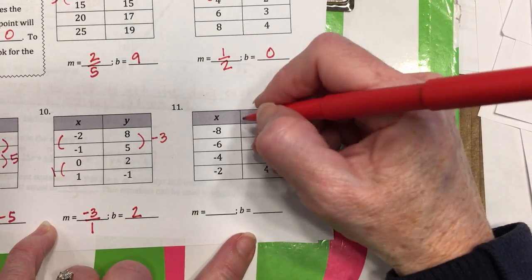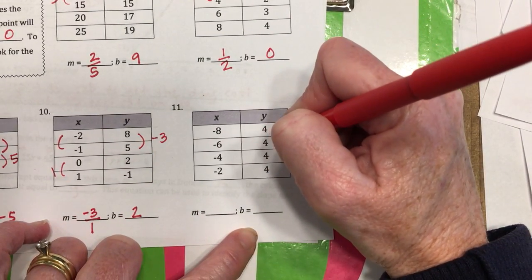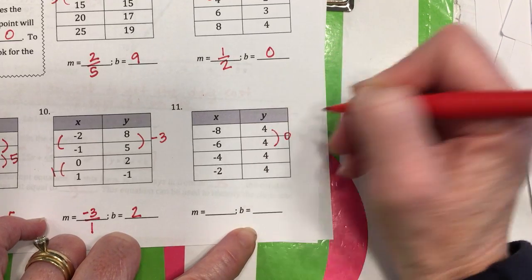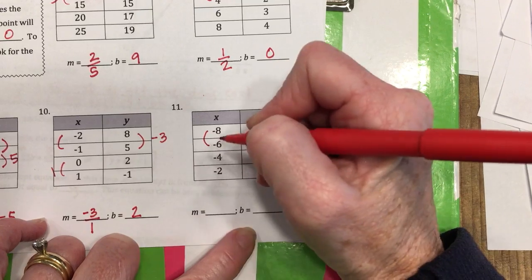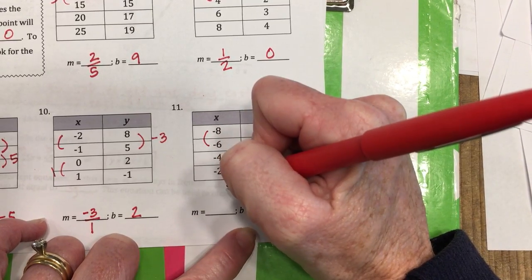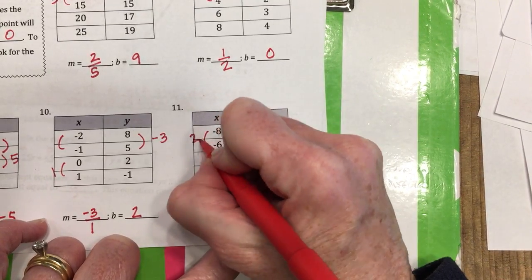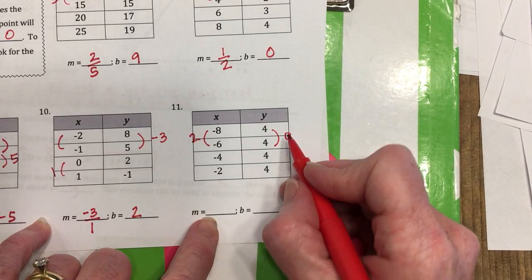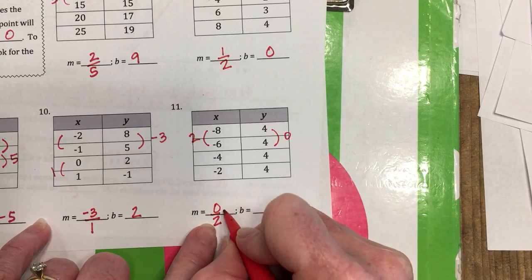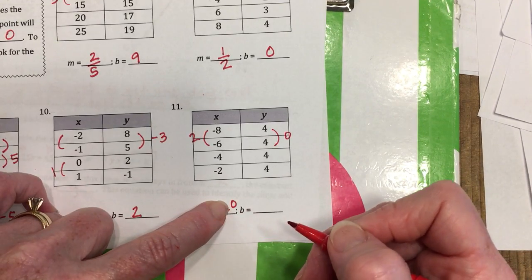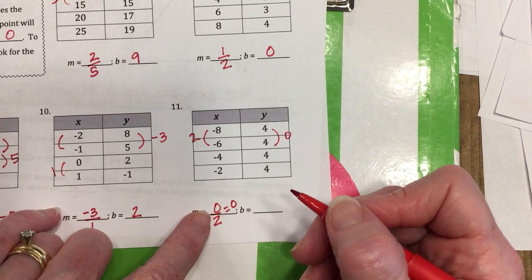If I look at the next one, I'm at my change in y, right? 4 minus 4, did it change? Nope, it's 0. Here, is it going up or down? It's actually going up, right? As it gets closer to 0, it's going up. So it's going up by 2. So if I write my slope as y over x, it's 0 over 2. What's that equal to? Just 0. So this is a horizontal line because it has got that 0 in it, horizontal.